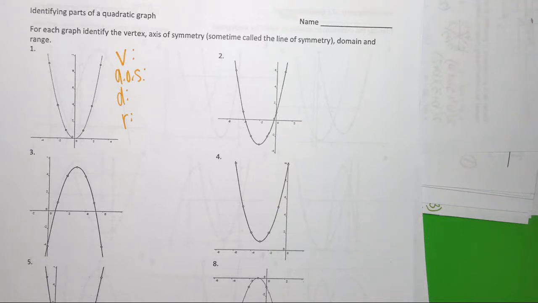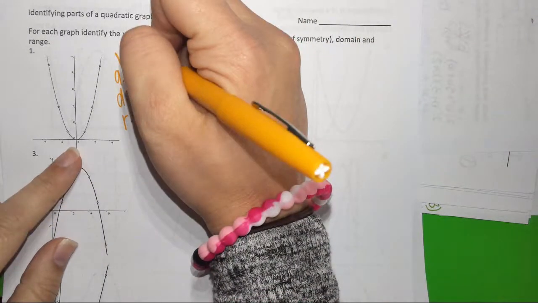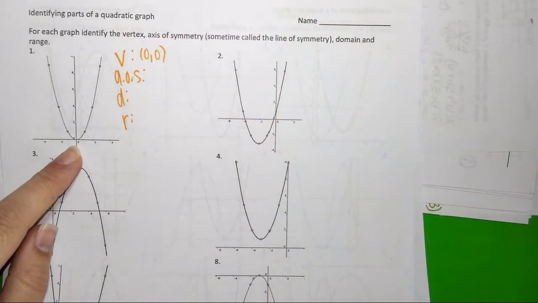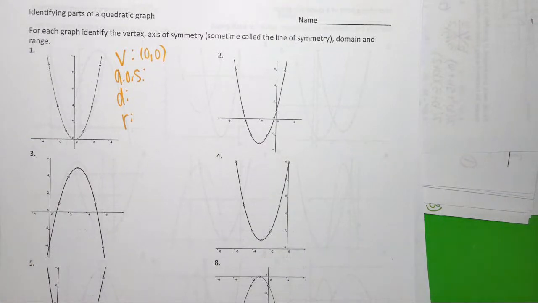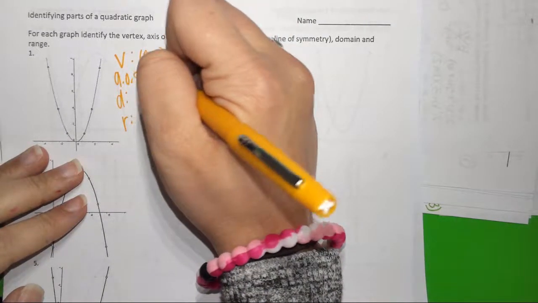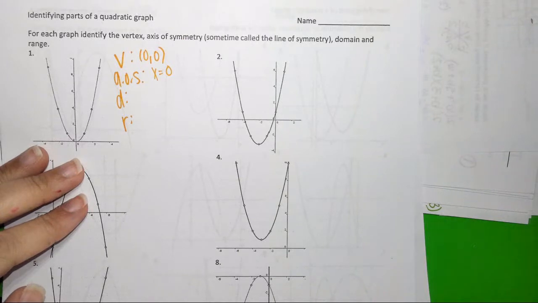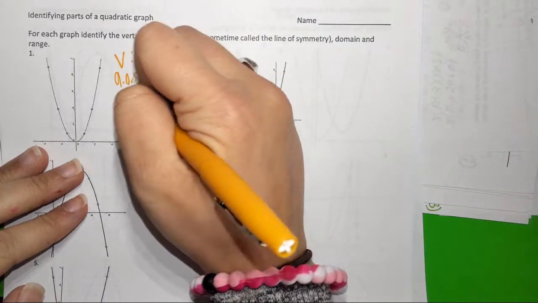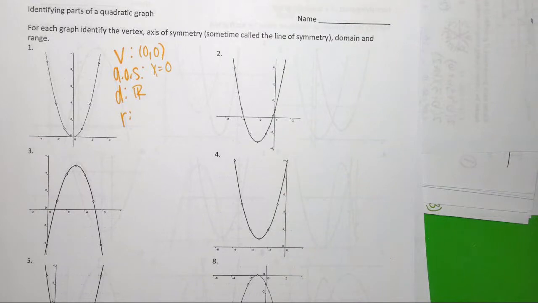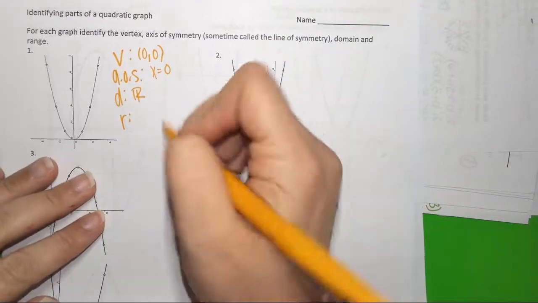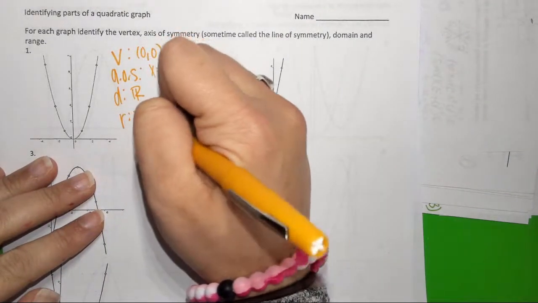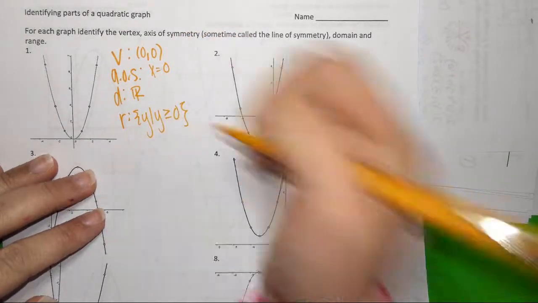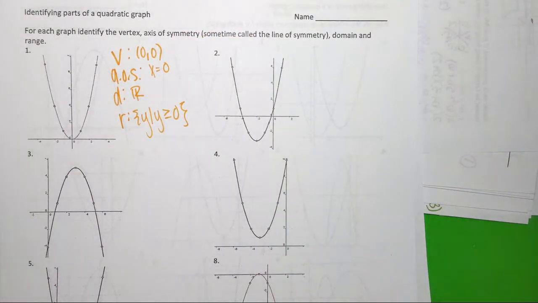All right, what's our vertex here? 0, 0. What's our axis of symmetry? X equals 0. What's your domain? All real numbers. And what's your range? Good. Y when y is greater than or equal to 0. Ta-da, that's all you do. So exactly what we just did, right?